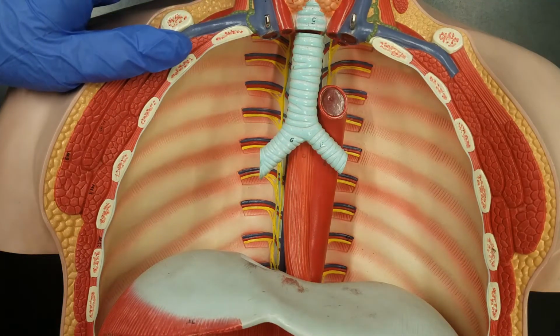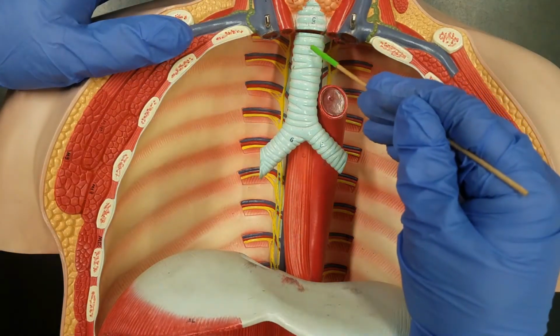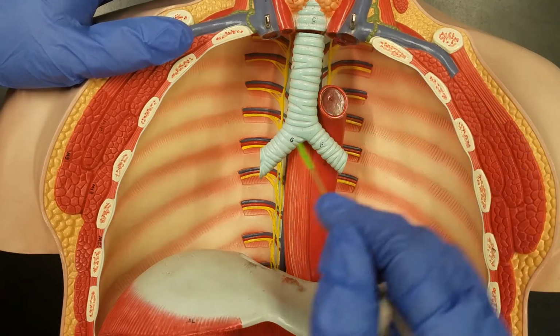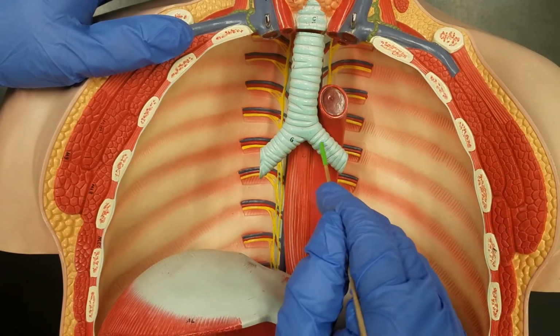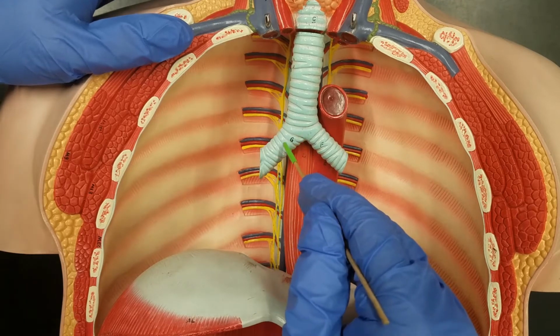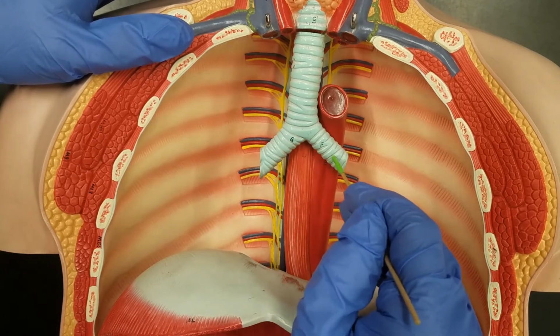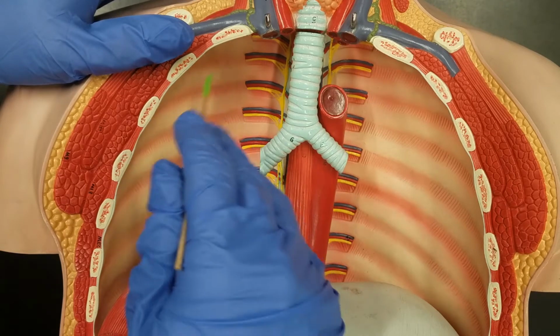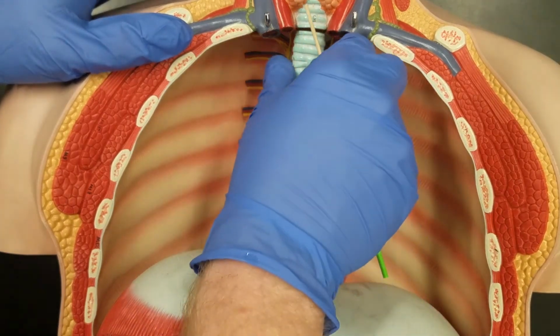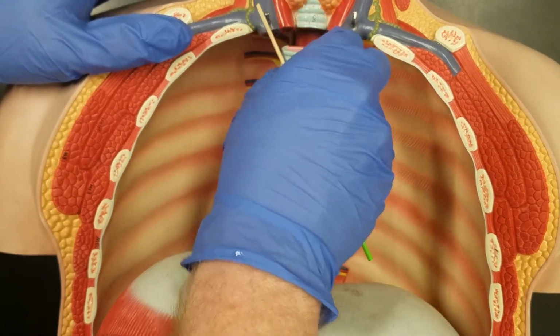Now we can see behind the heart, here's our trachea. That's going to be supplying air down to our main bronchi or primary bronchi, a right and left main bronchus. Those are going to supply air to the lungs. So let's go ahead and remove our trachea out of the way.